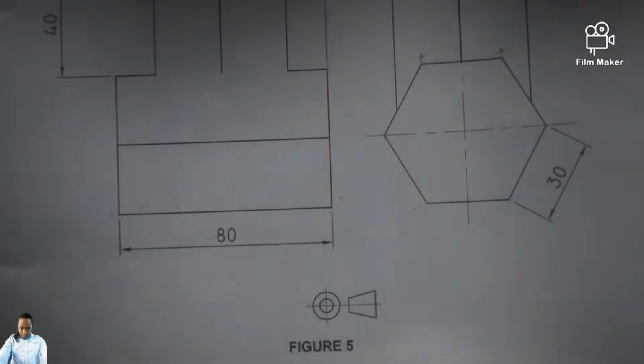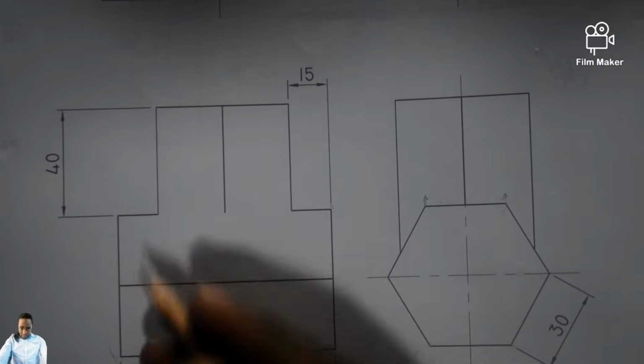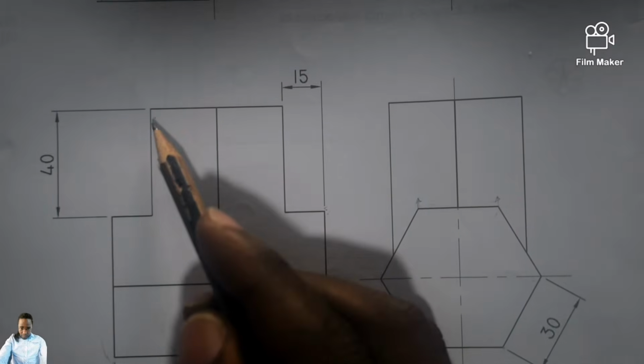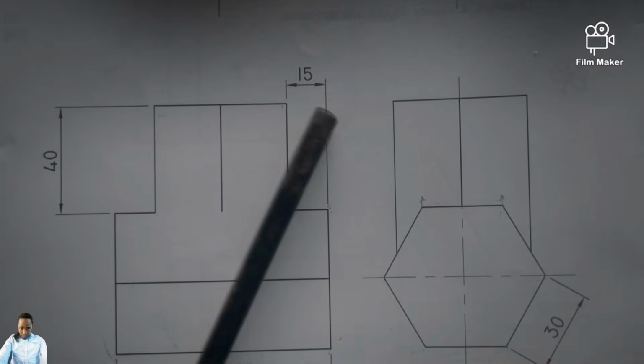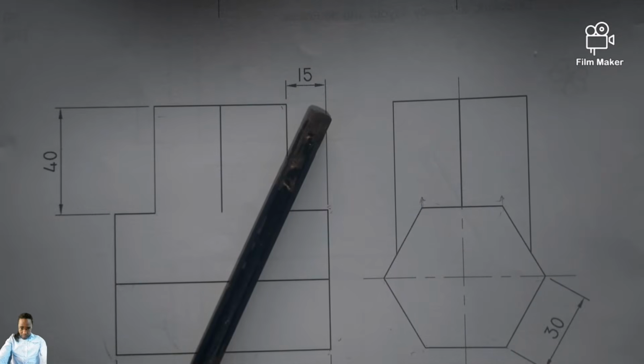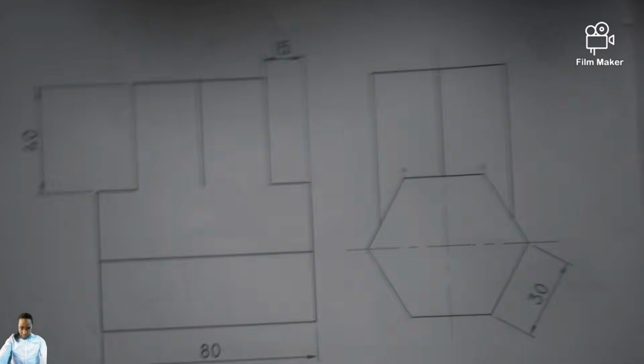Okay, so now do you see that in the front view we are not given the dimension from here till there, and again from there till there we are not given. Which means we will have to deal with what? With the auxiliary view. You understand?